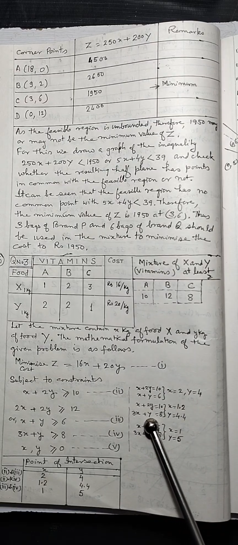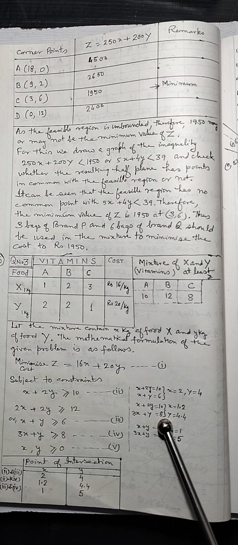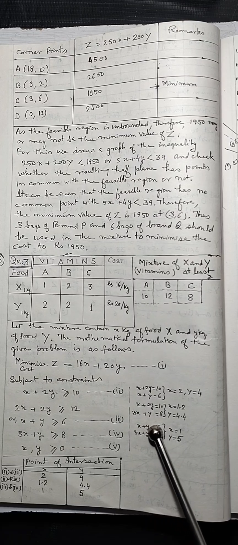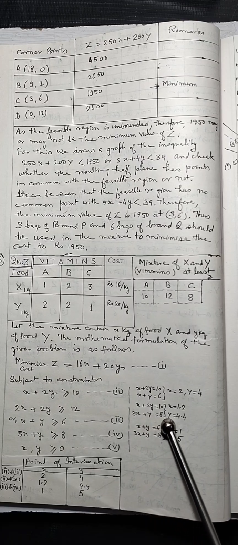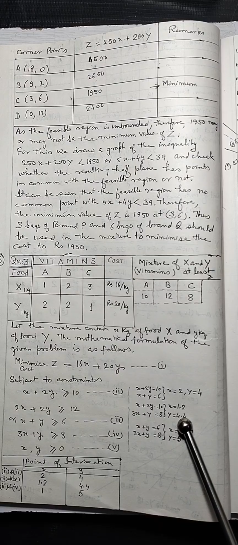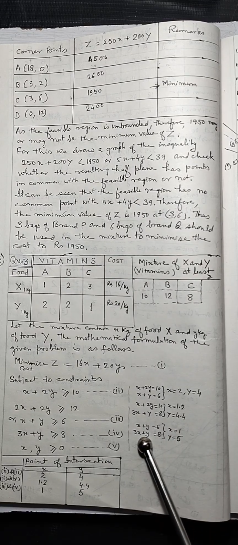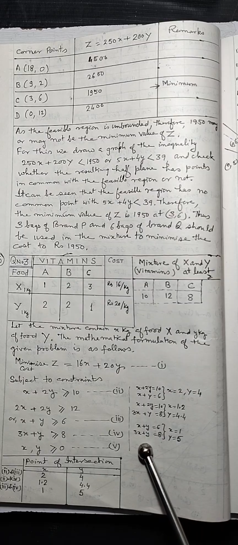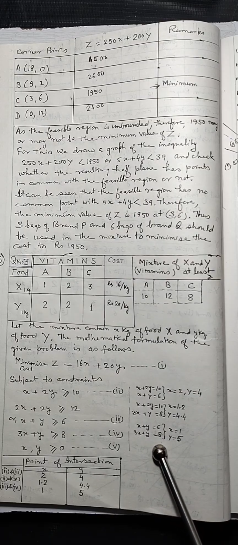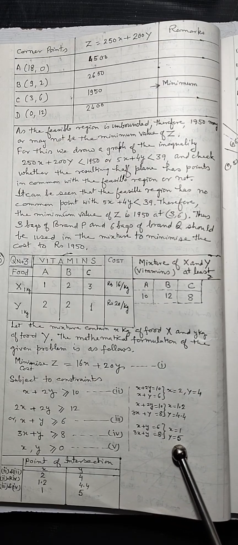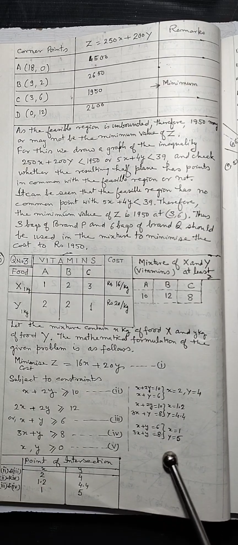Similarly, for x plus 2y is equal to 10 and 3x plus y is equal to 8, here x will be equal to 1.2 and y is equal to 4.4. x plus y is equal to 6 and 3x plus y is equal to 8. After solving, we will get here x is equal to 1 and y is equal to 5.